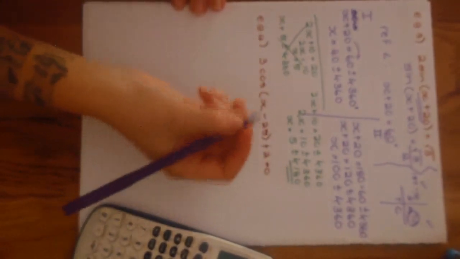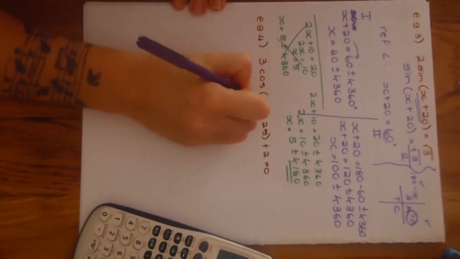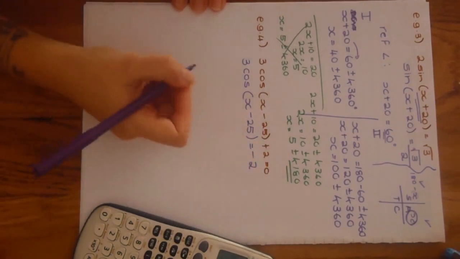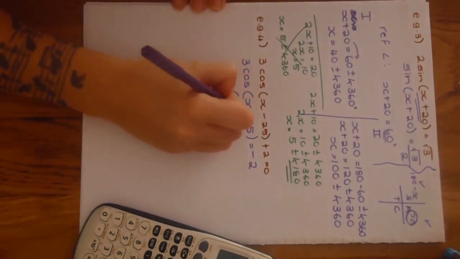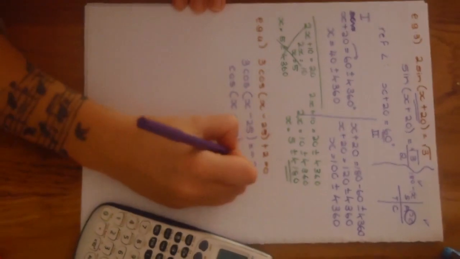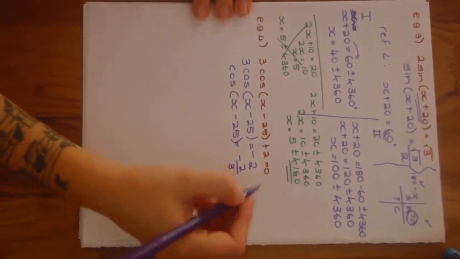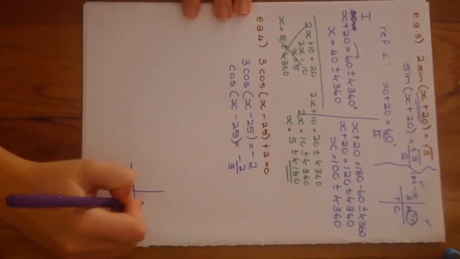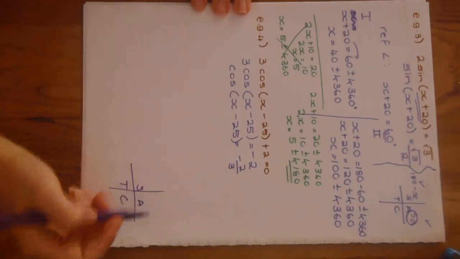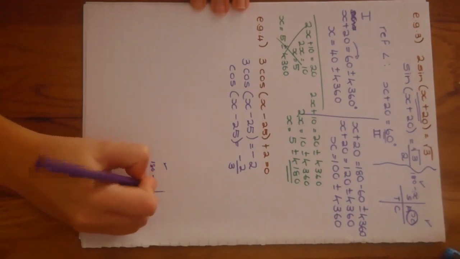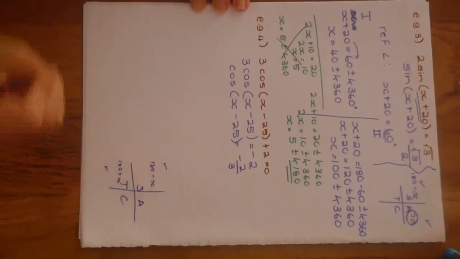Okay, cool. Example 4. So we need to get the cos alone. I'm going to have 3 cos(x minus 25) equals minus 2. So I take the 2 over. Then I have cos(x minus 25) equals negative 2 over 3. Now I have the cos alone. That's perfect. Now I need to figure out which quadrant. Where is cos negative? Cos is negative in 2 and 3, this being 180 minus x, that being 180 plus x.